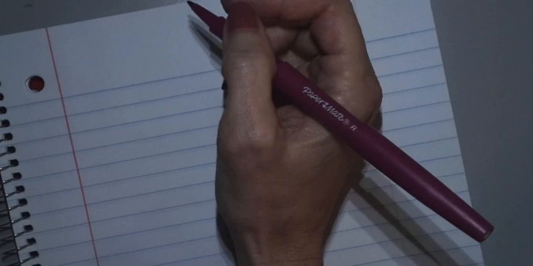IPC notes for IPC 7B. So at the top of your paper, in the margin up at the top, we put IPC 7B. These are the notes that we're going to be taking. So write these down exactly as I do.